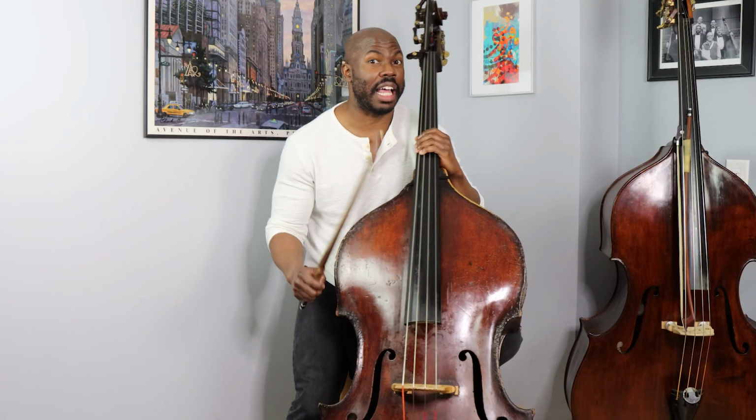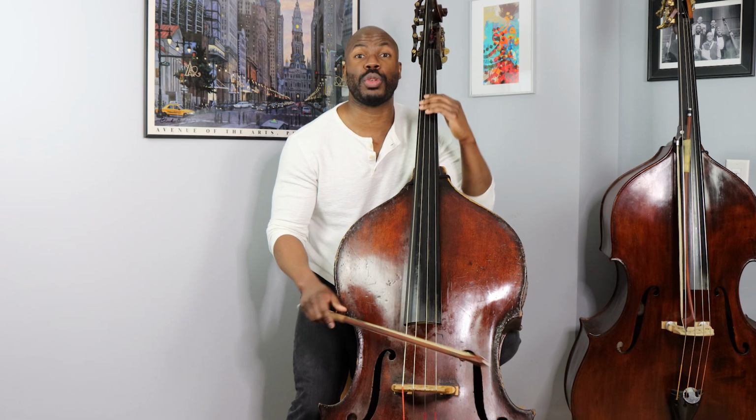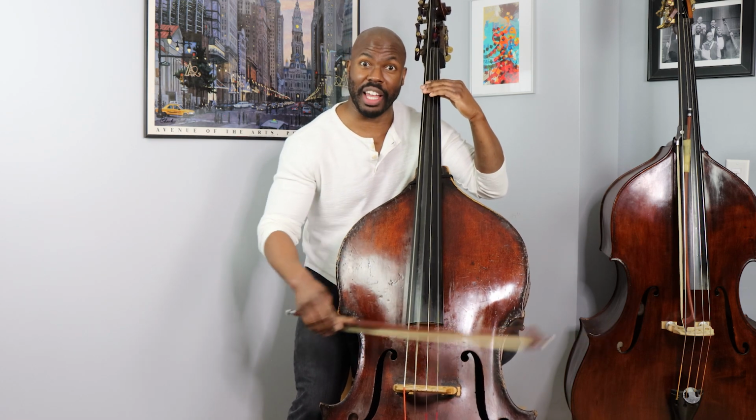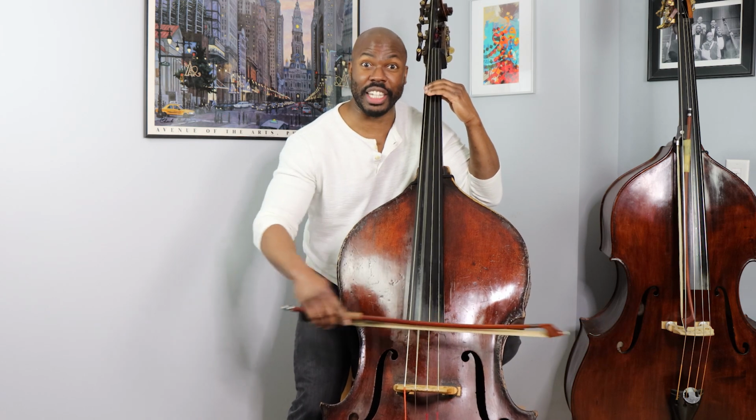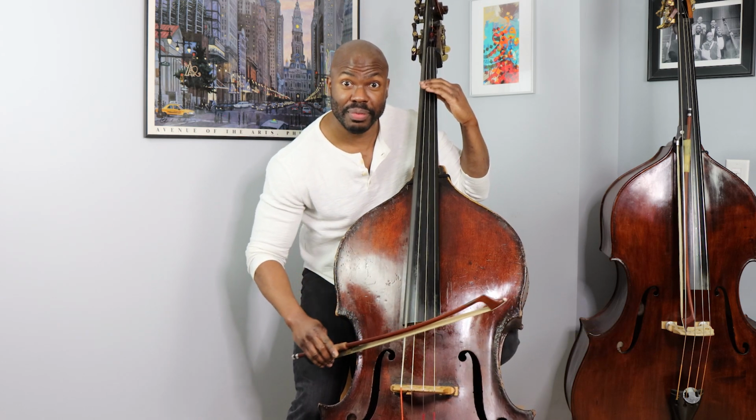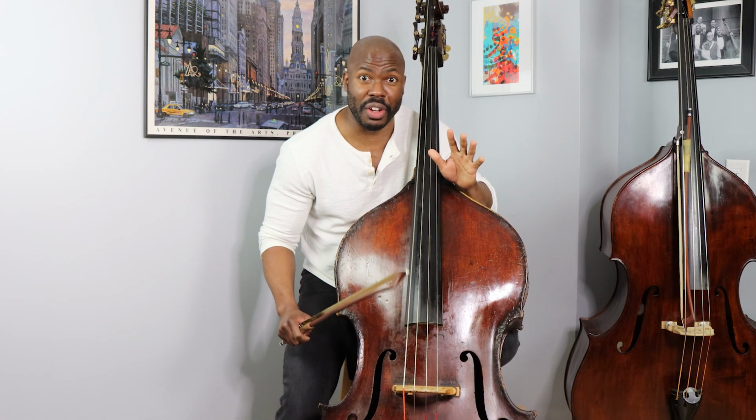But not when you have an extension. When you have an extension, that lowest note can actually go all the way down to an octave below this C, to this C. That is one of the lowest notes that you'll ever hear in the orchestra.